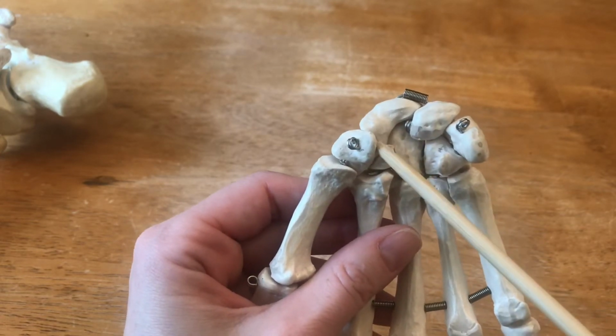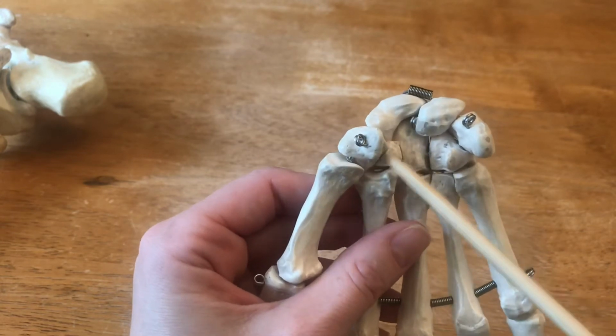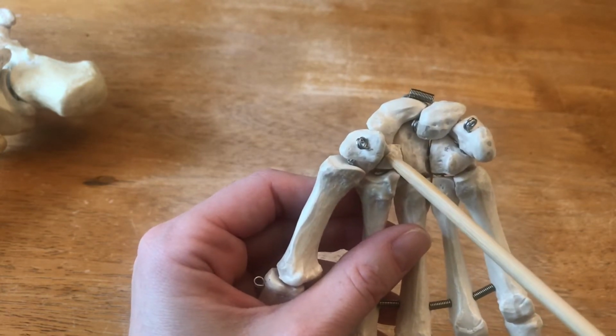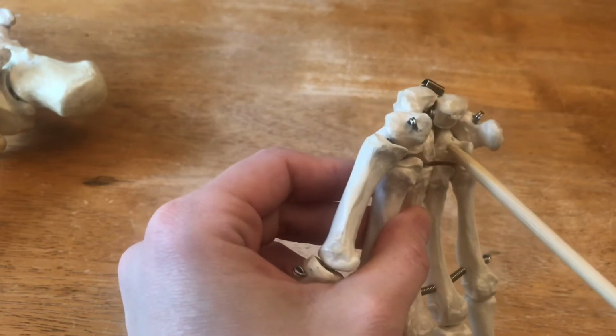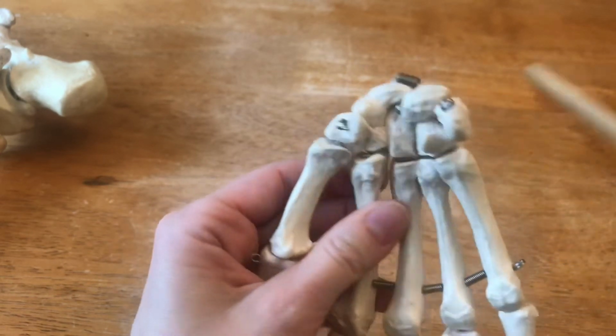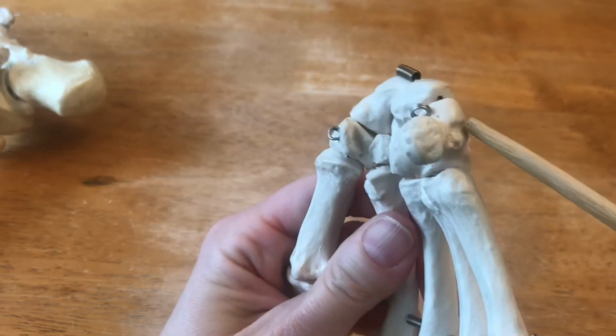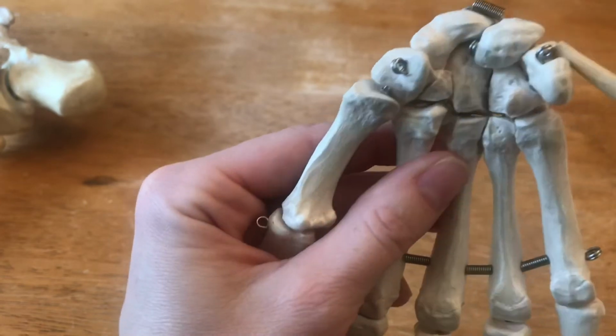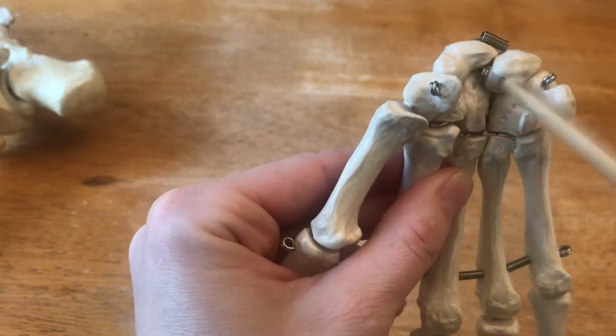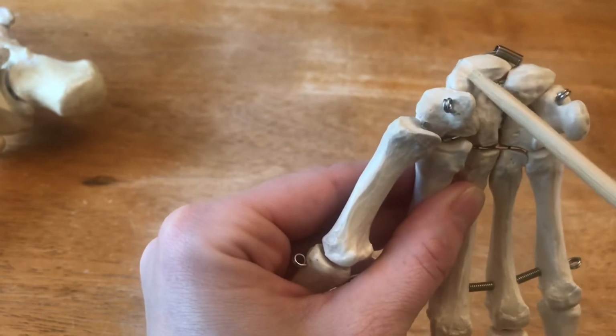We have the trapezium, the trapezoid, the capitate, the hamate, the pisiform, which is fused in many of these models with the triquetrum, the lunate, and the scaphoid.